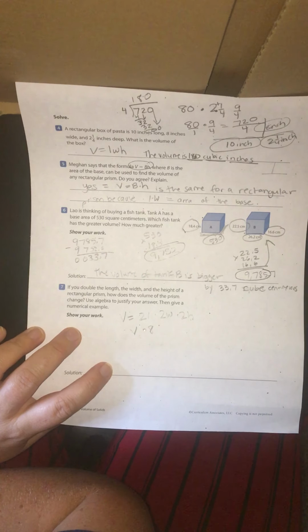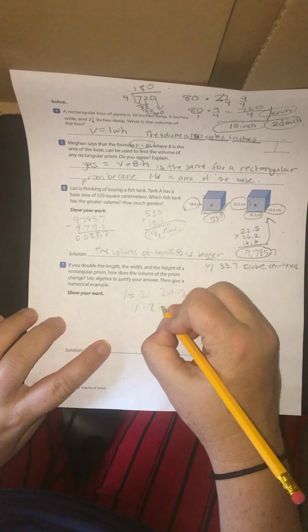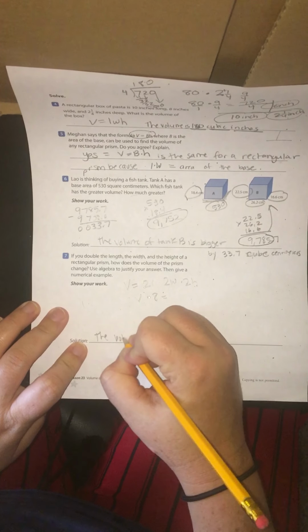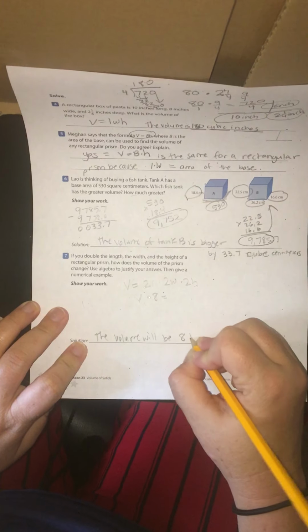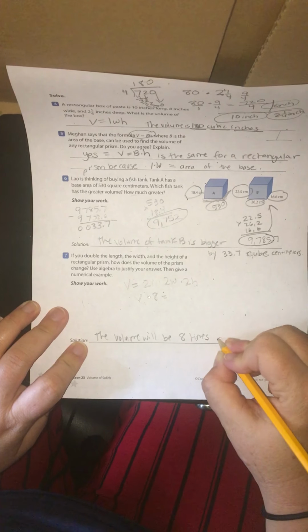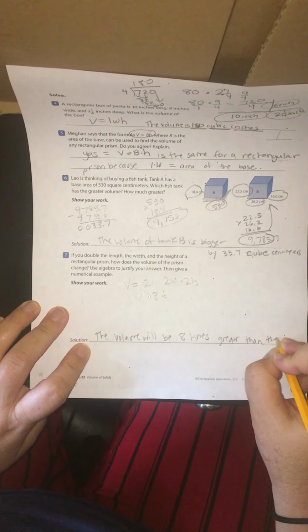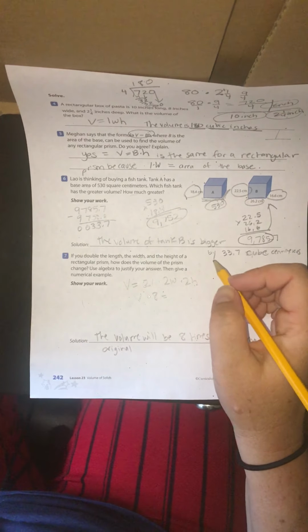But we're talking about cubes this whole time. So it's going to be 8 times the original volume, okay? So the volume will be 8 times greater than the original.